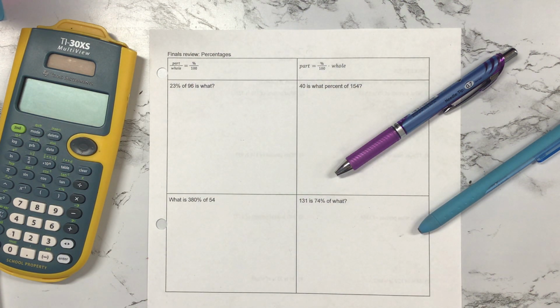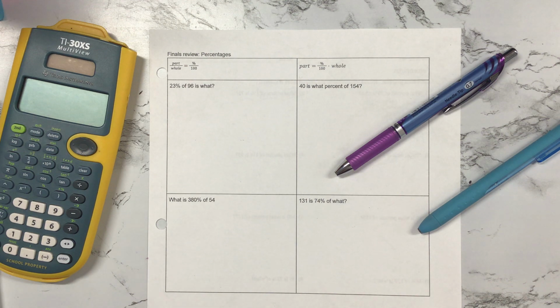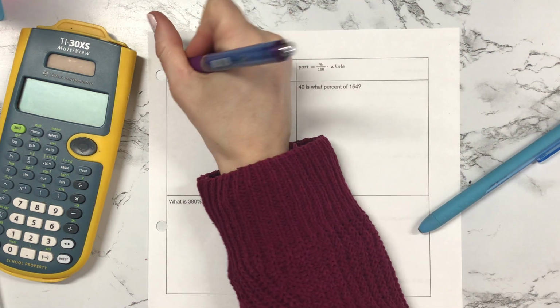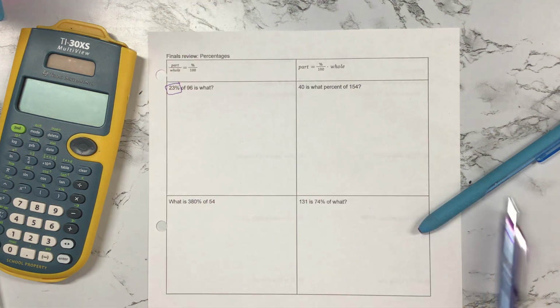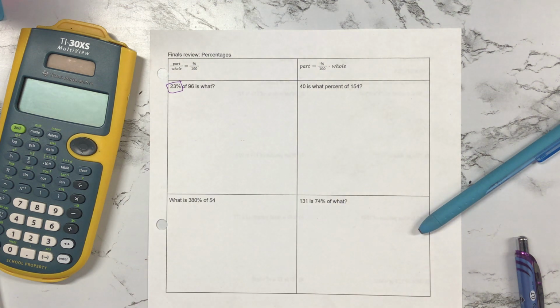Just for preference. This first one, part over the whole equals the percent over 100. So it says 23 of 96 is what? Remember that our percent always has the percent sign. So then I know the 23 is going to go in that percent spot.